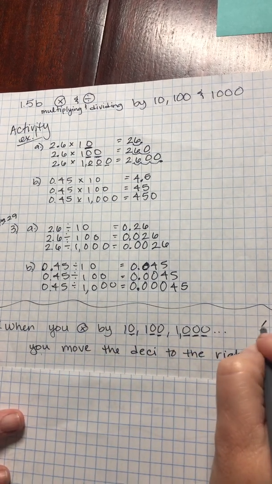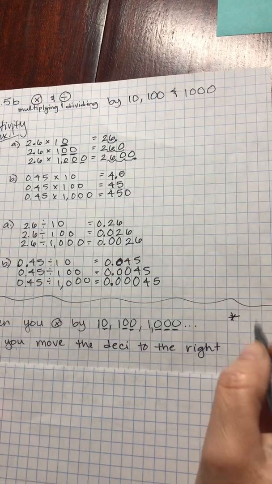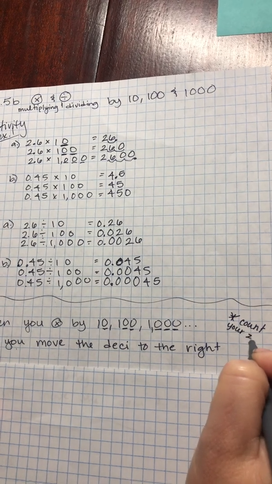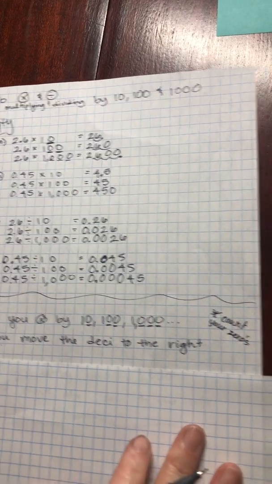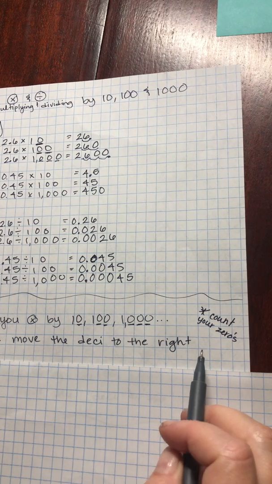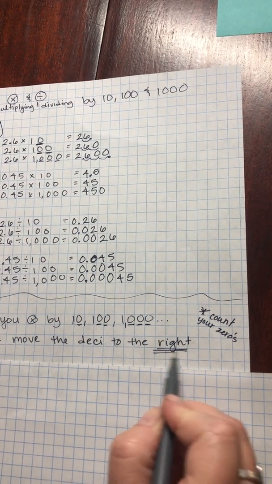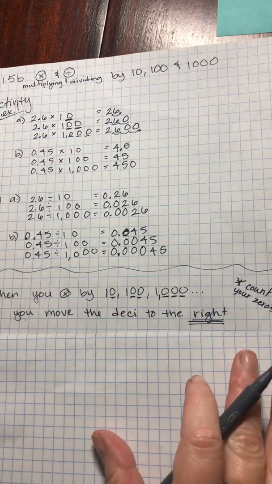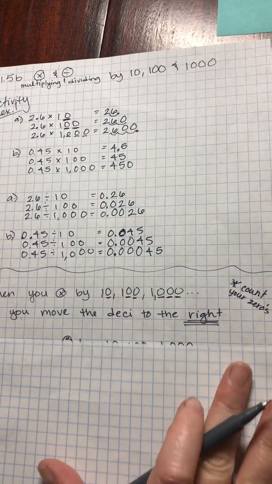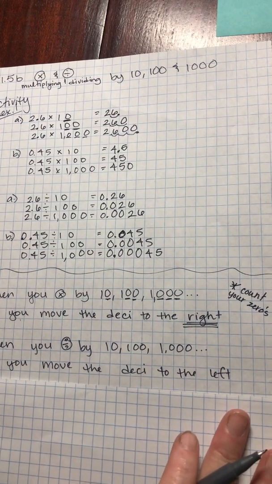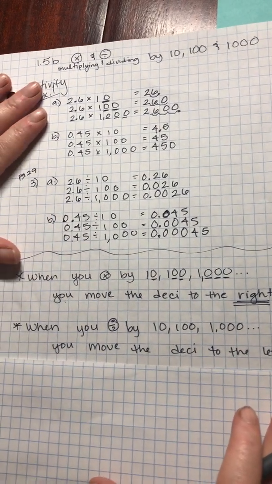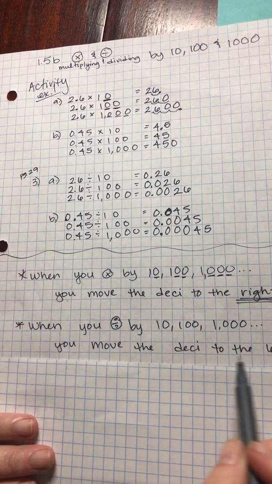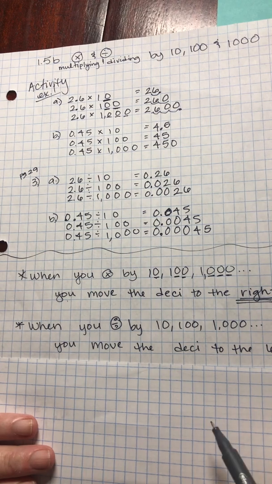So when you multiply by 10 or 100 or 1,000, the decimal moves to the right the same number of spaces as the zeros. I'm just going to write that off to the side. Count your zeros. Because it's going to be the same number of spaces that you move. What's important is that when you multiply, your number gets bigger. You want it to move to the right. Just like when we divided, our numbers got smaller. So when you divide by 10, 100, or 1,000, you move the decimal to the left so that the number gets smaller.